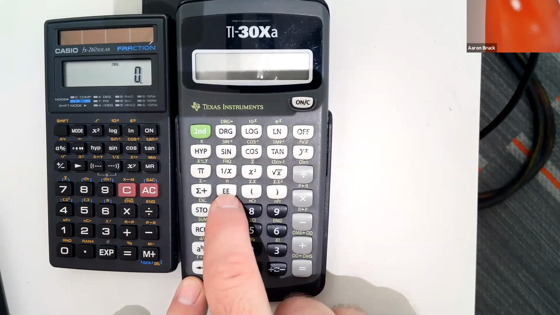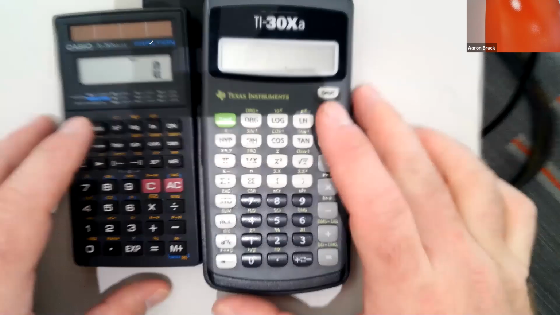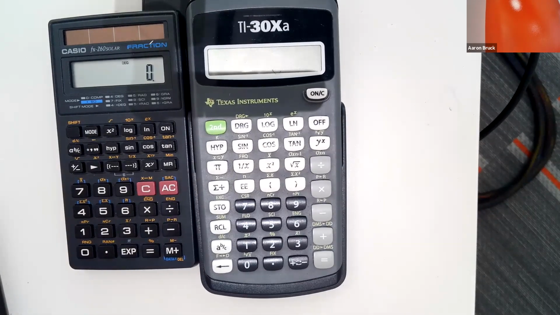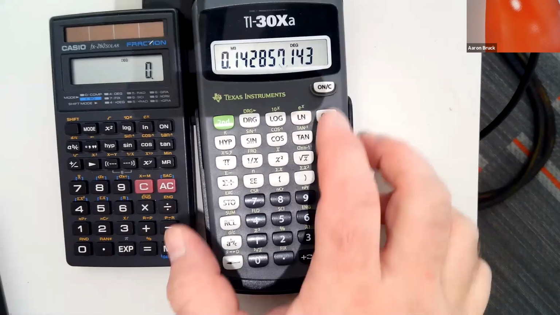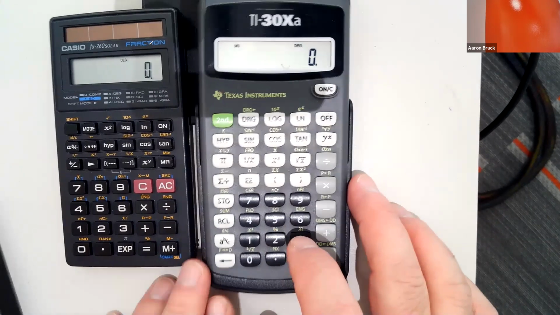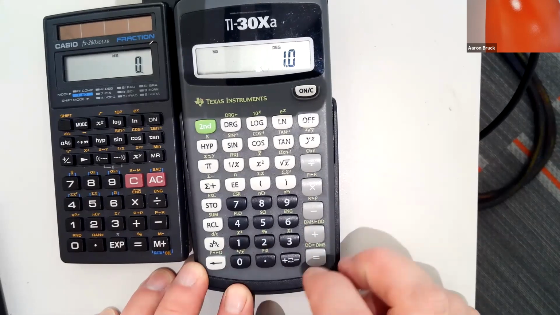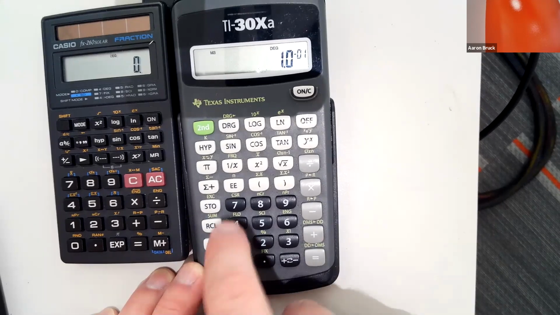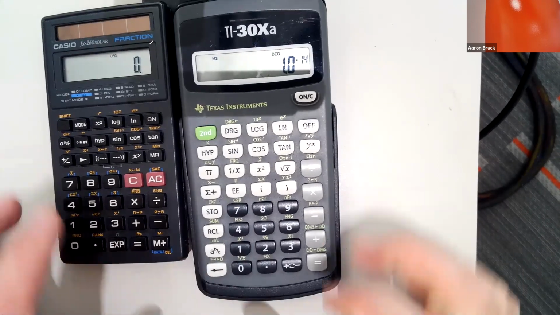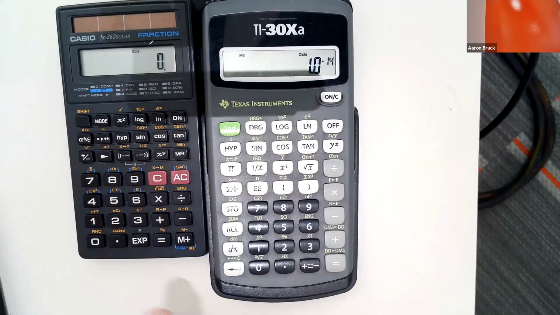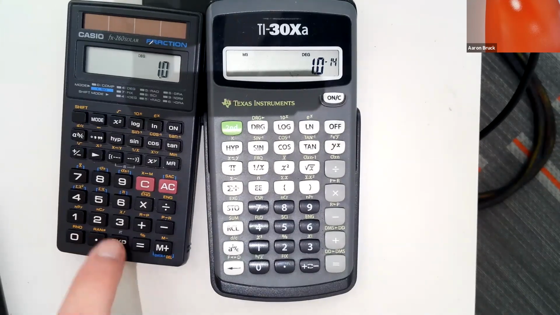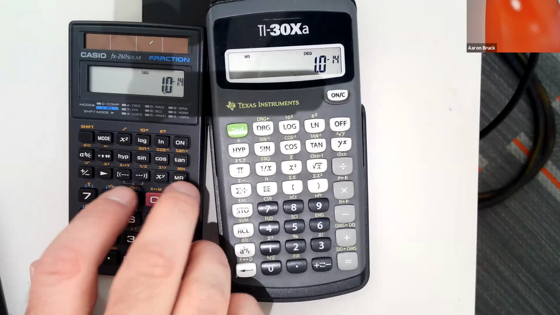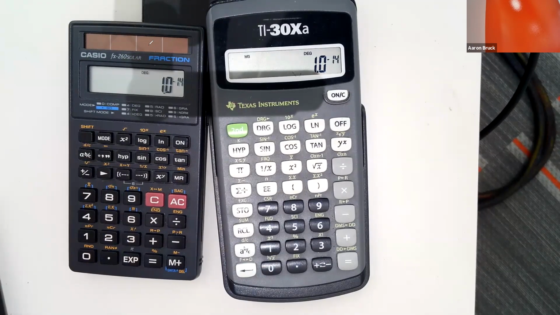It's an EE. Remember, that button replaces your scientific notation. So if I want to input 1 times 10 to the negative 14th, I would put in 1.0 E negative 14. Same thing on the Casio, 1.0 exponent negative 14. That's how I input my scientific notation.